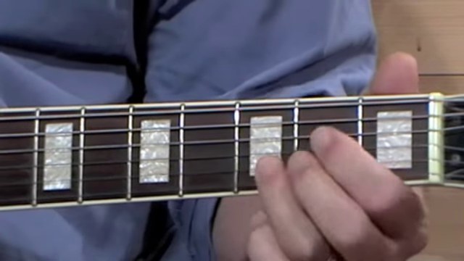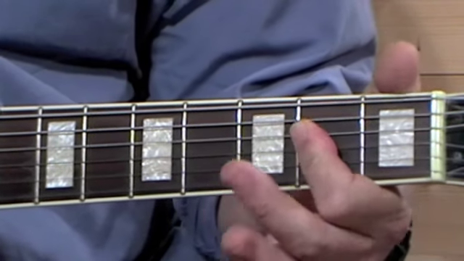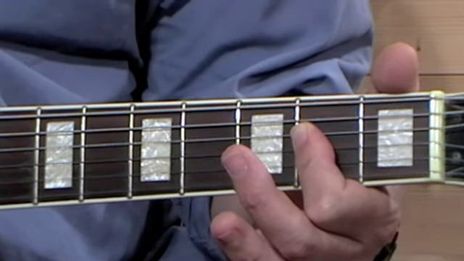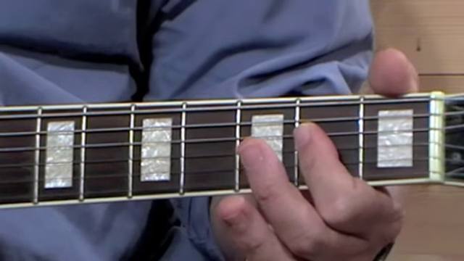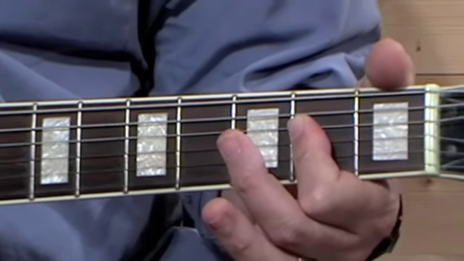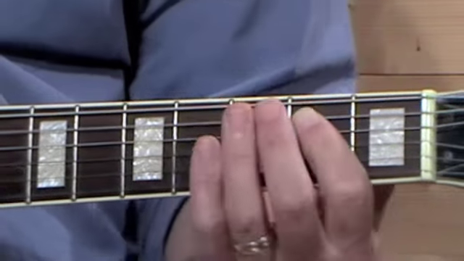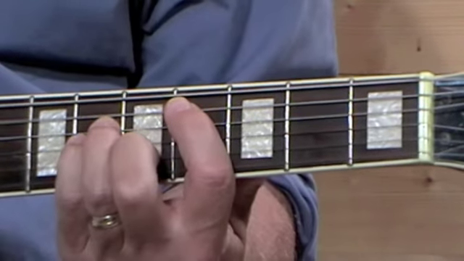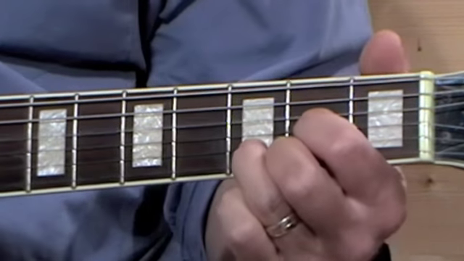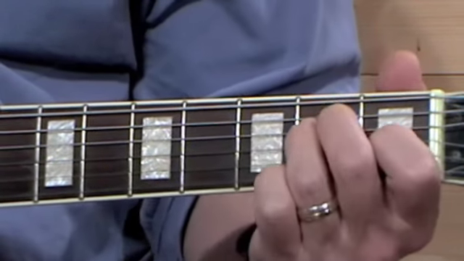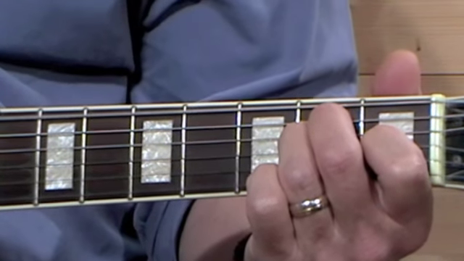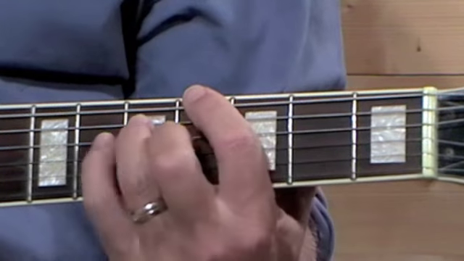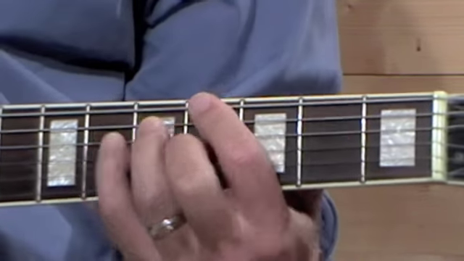Up a fifth from there we come to the key of A major. We've got now three sharps. F for father, C for Charles, G for goes. So A, B minor, C sharp minor, D major, E major, F sharp minor, G sharp diminished, A major.